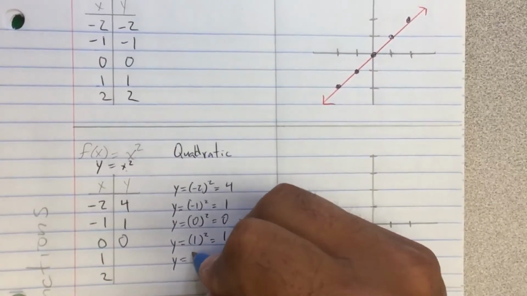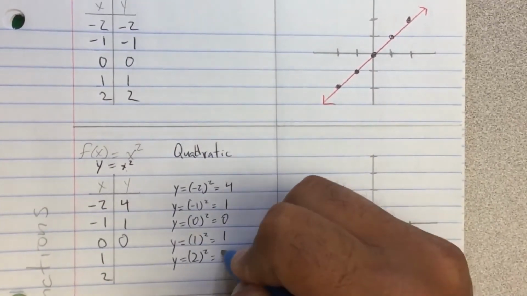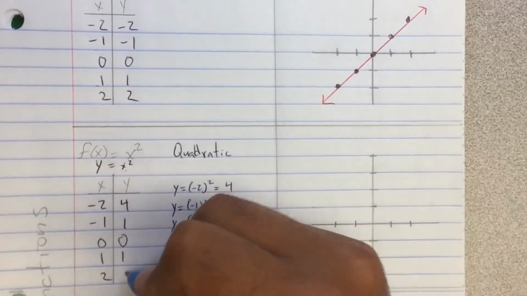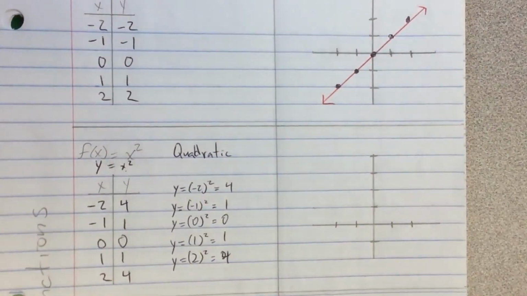And y is equal to 2 squared is equal to 4. So now we can go ahead and plot our points.